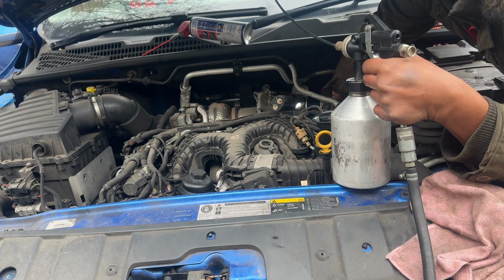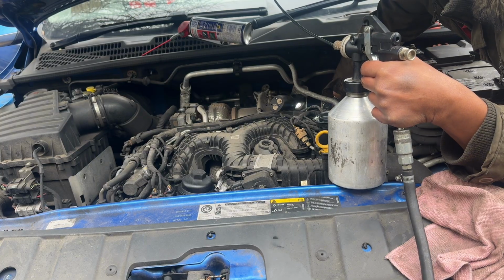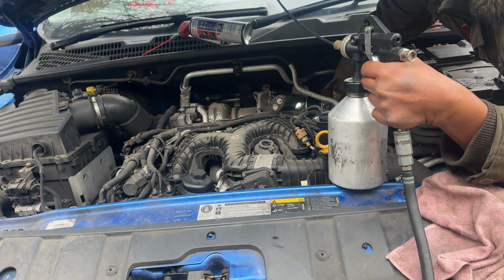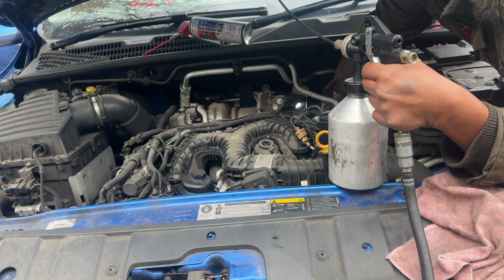It takes a bit of time. After I inject this chemical, I'll reconnect everything that I removed from here, including the heat cover. Then after that I'll come back to you.